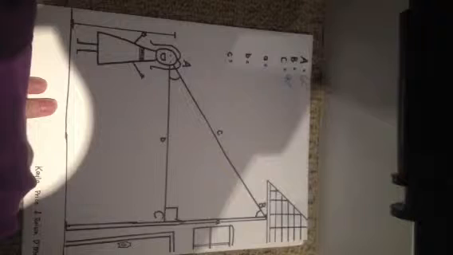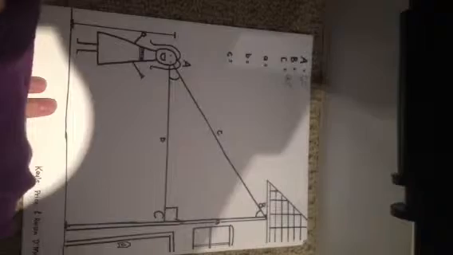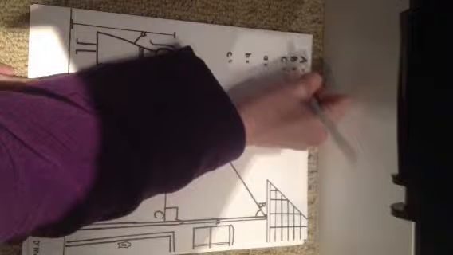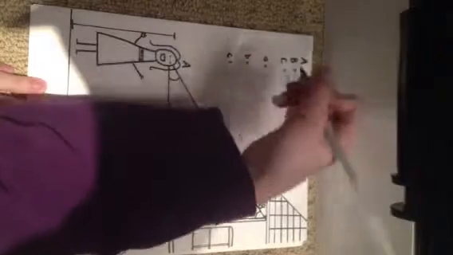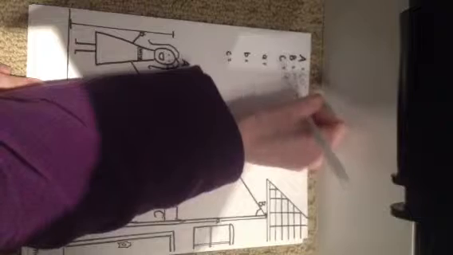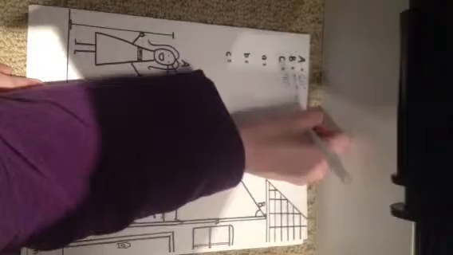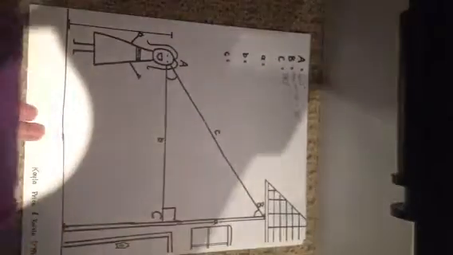So what we're going to do is, because we know that all triangles are equal to 180 degrees, we're going to write down 180 minus 90, because we have that. And then we're going to minus 60 as well, because we have that. And that equals 30 degrees. 60 plus 30 equals 90, and 90 plus 90 equals 180. That's how we check our work.